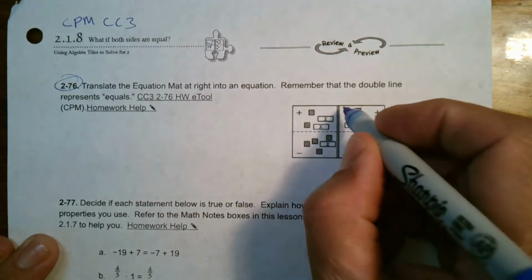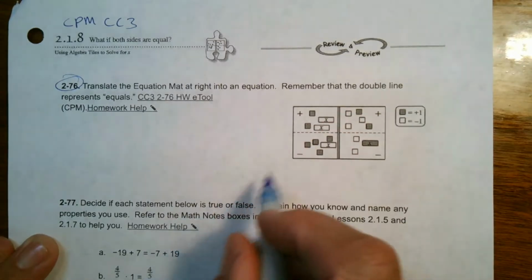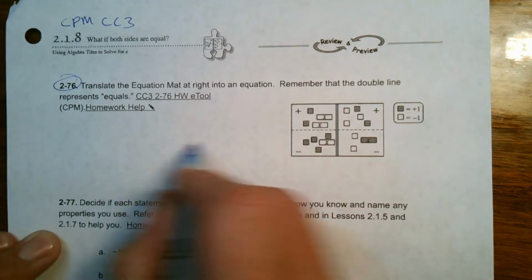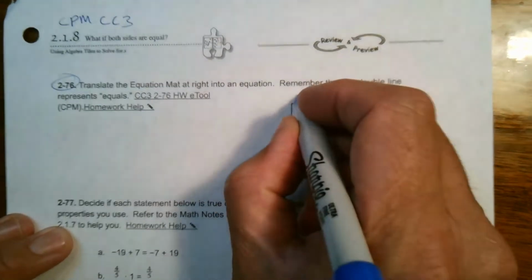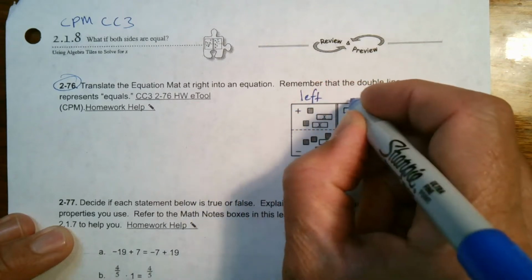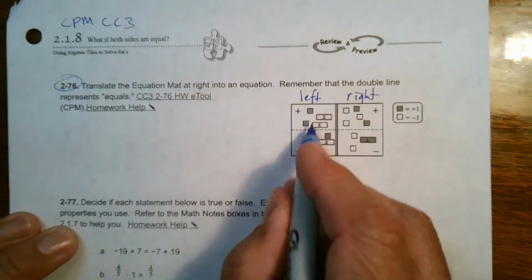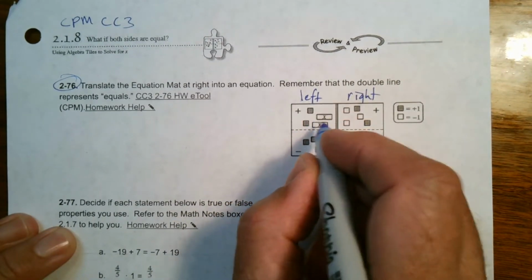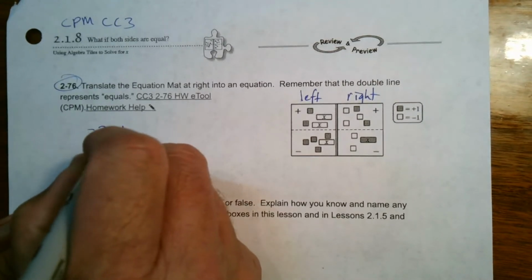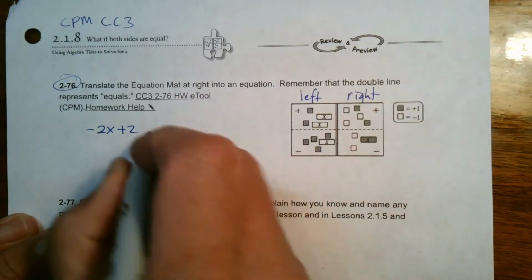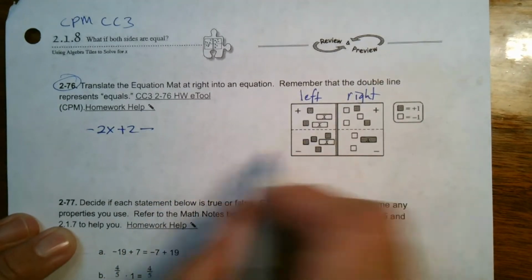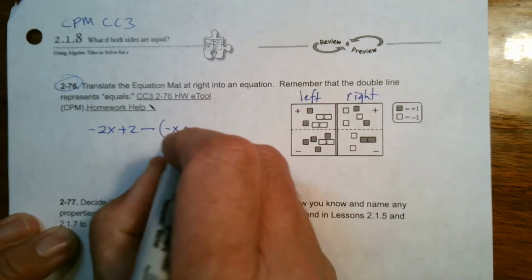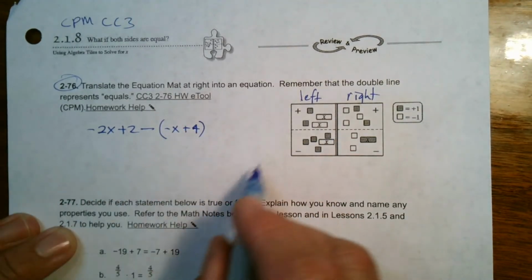Remember that the double line this way is the equal sign. So I'm going to have a big expression over here and a big expression over here separated by an equal sign. Let's start with the left side. On the left side, I have positive 2 and a negative x, so negative 2x. So negative 2x plus 2 is what I see on top. And then remember, it's minus all of that in there. All of that is the negative x, and then 1, 2, 3, 4, plus 4. So that is the left side of the equation.